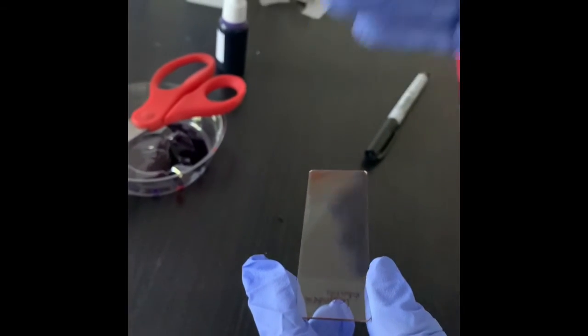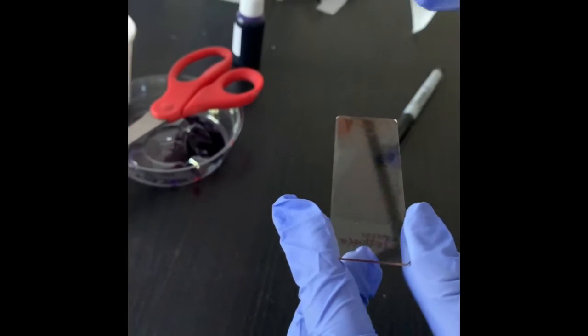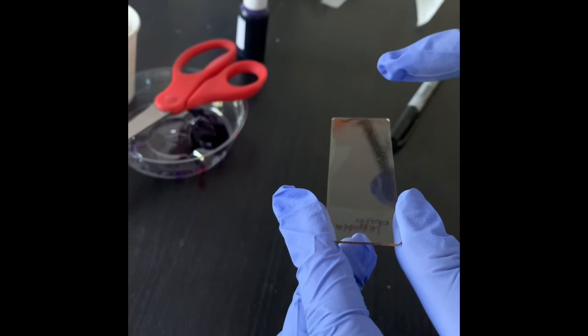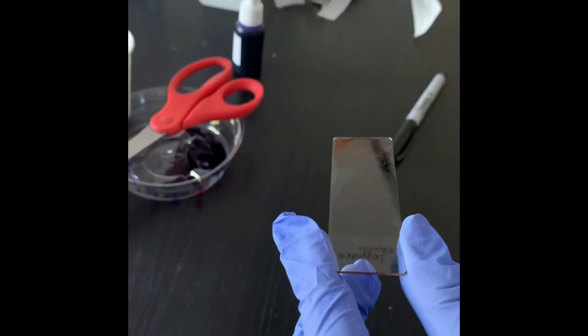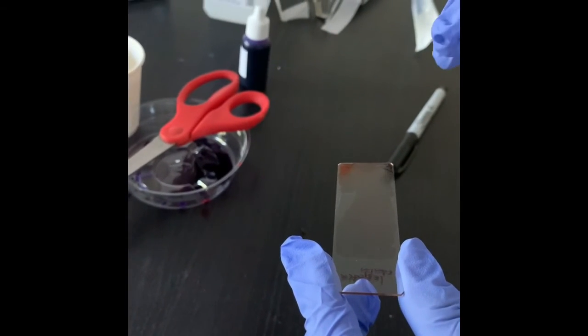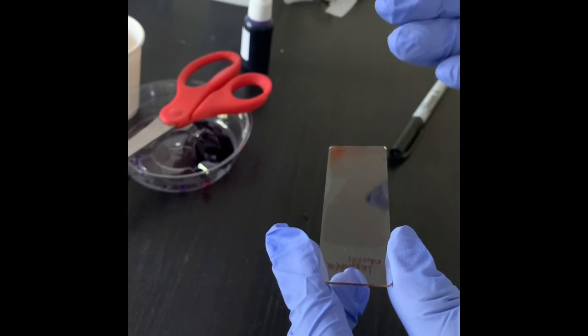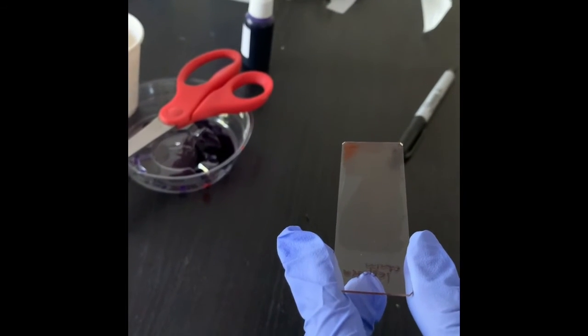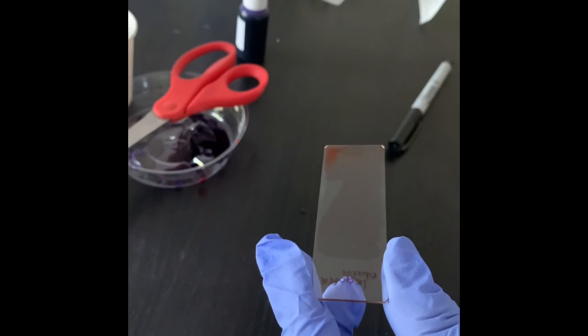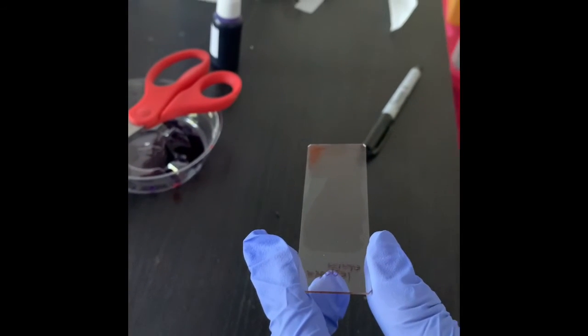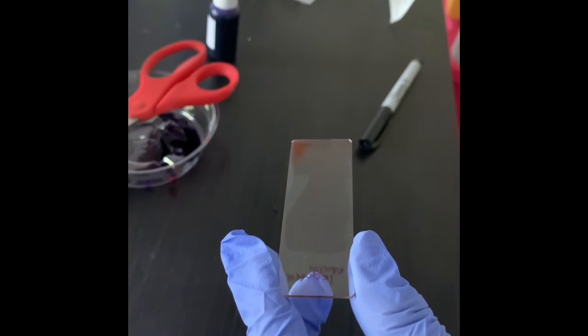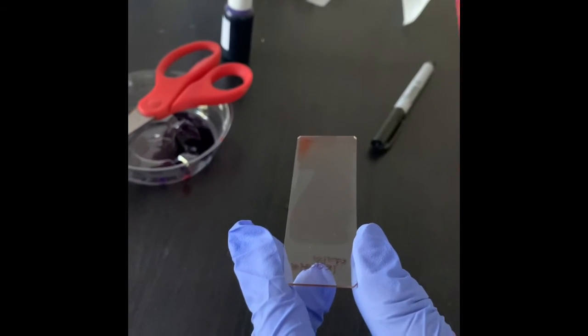In indirect stain, you stain the background. You cannot stain the bacterial cells. The background will be stained and the cells will appear as ghost cells, round shape, rod shape, or spiral shape.